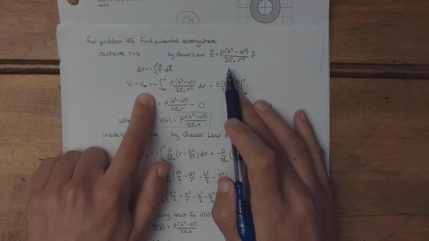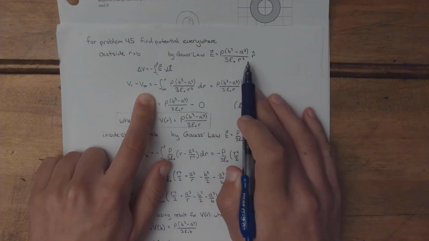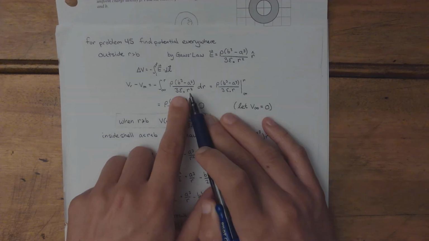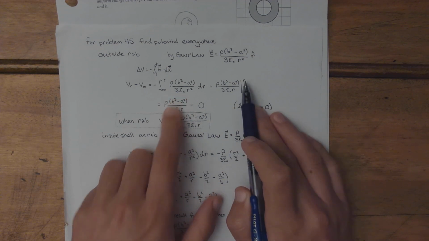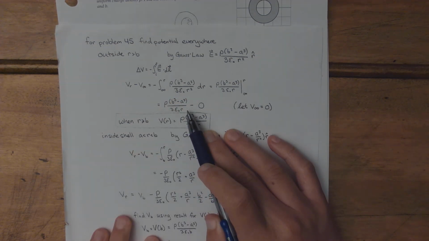From Gauss's law, we find that the electric field outside of the hollow plastic sphere, in this case where we're given the charge density, is this. I'm not going to go through finding that, but that's what we have for the electric field. We plug it into this formula, and we integrate from infinity to R, and this is what we get outside the sphere.